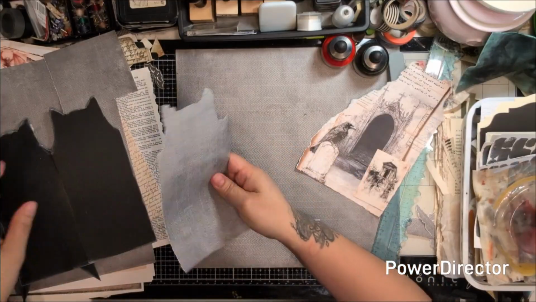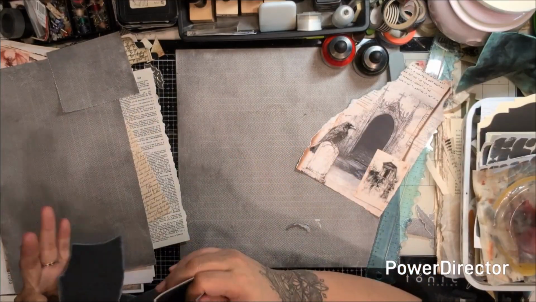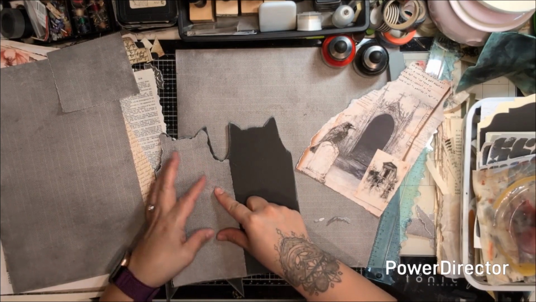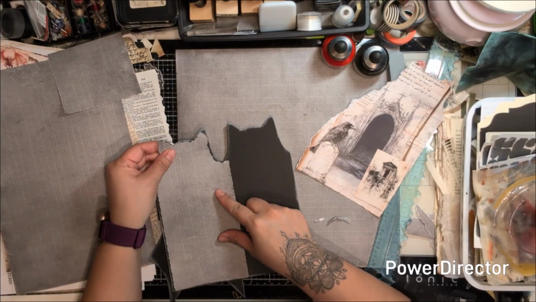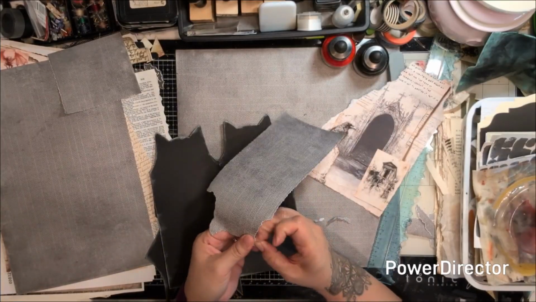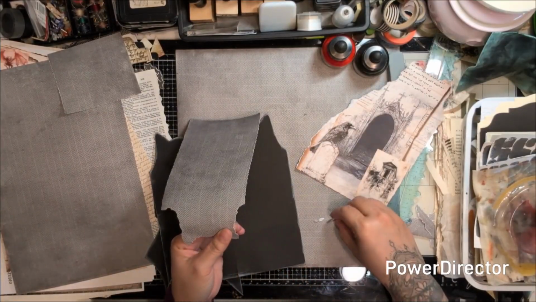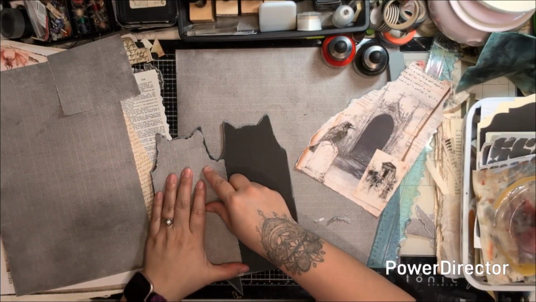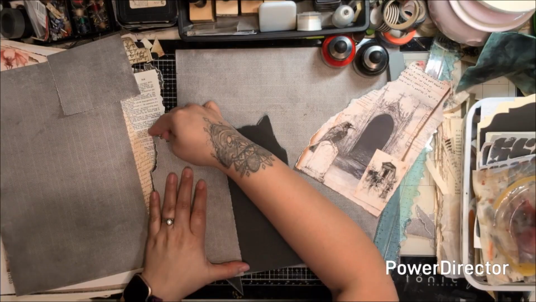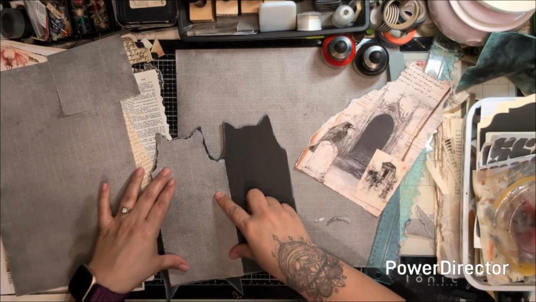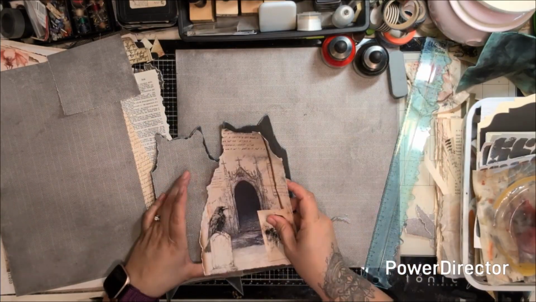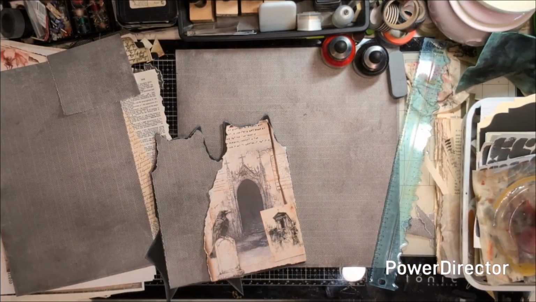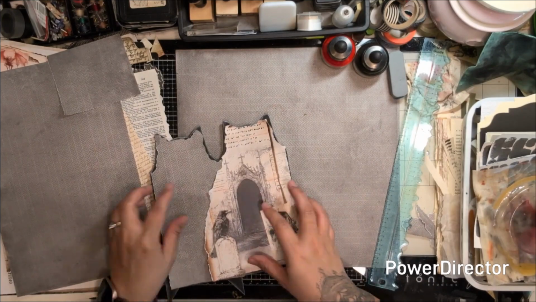Fussy tearing again. Okay. Do you fit now? A little bit more on this. Here. Oh, that's good. That's going to look good. Got to ink it, and then we'll put that down.